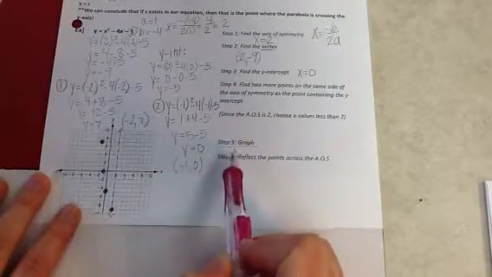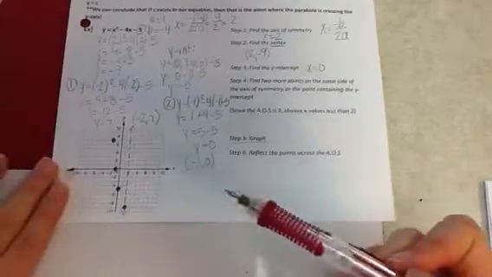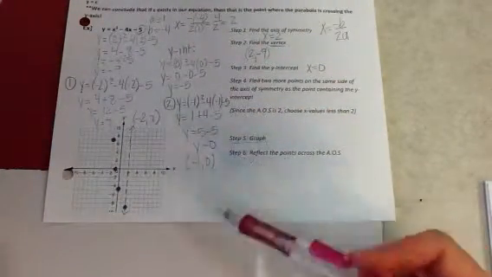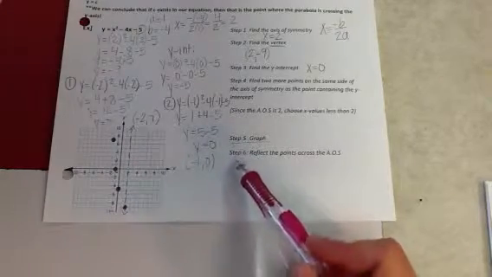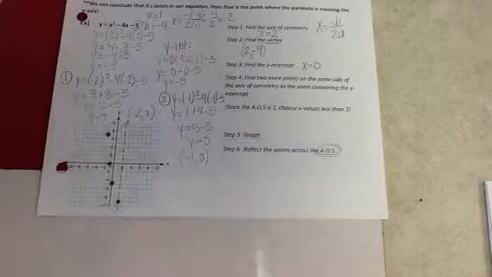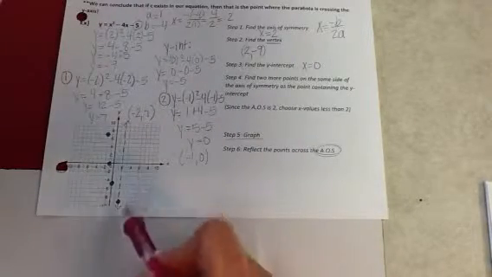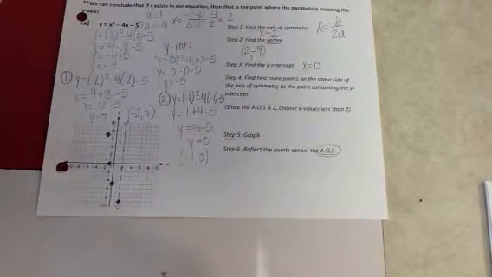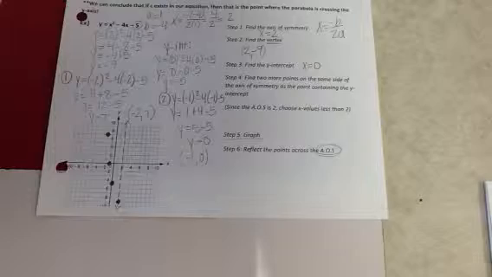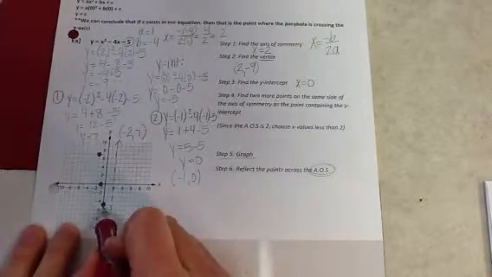Step 5 says to graph. Well, we've already graphed those points. I like to graph them as I go, so I'm not going back through all this busy work and trying to figure out where my points are. Now, step 6 says to reflect the points across the axis of symmetry. This is the coolest part about a parabola. You only have to find half of your parabola. If it's symmetrical, we can just reflect those points across our axis of symmetry to find the other half of our parabola.